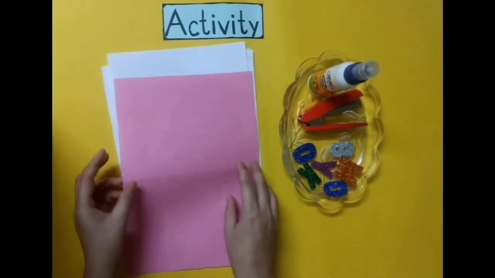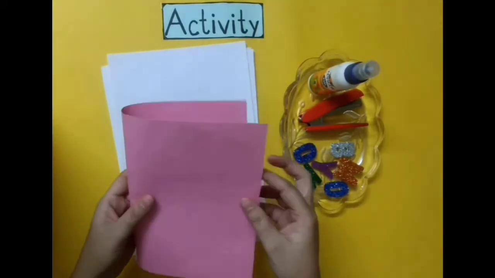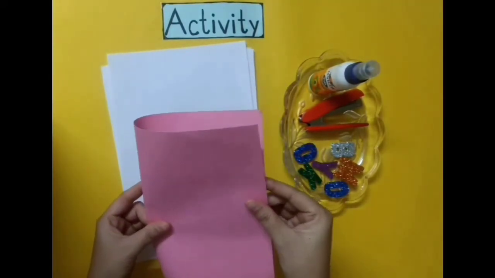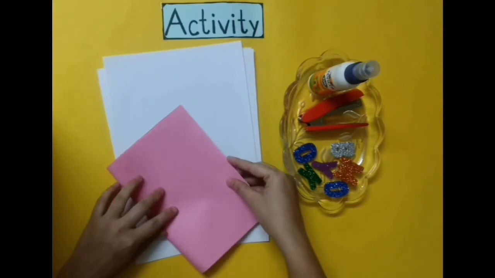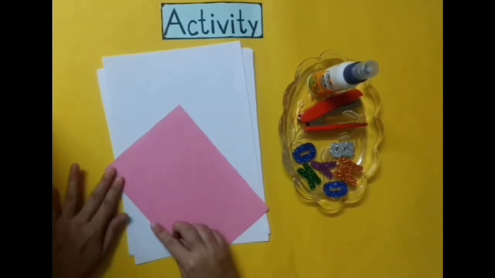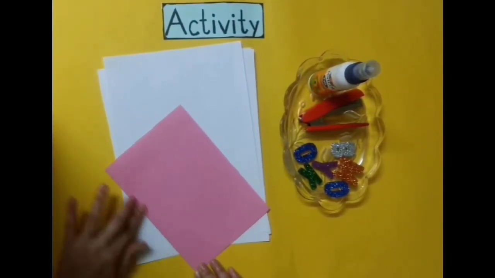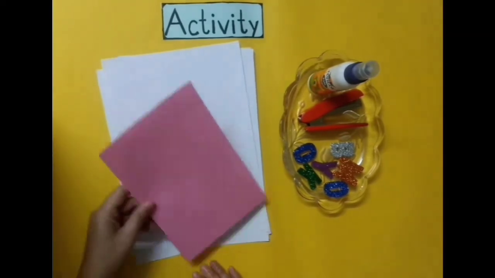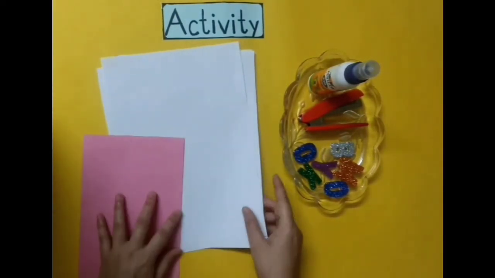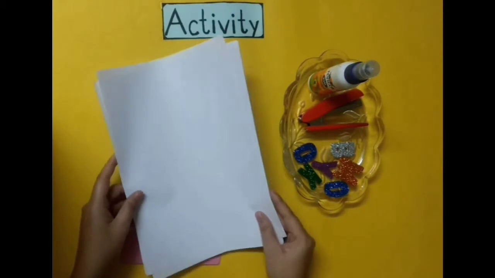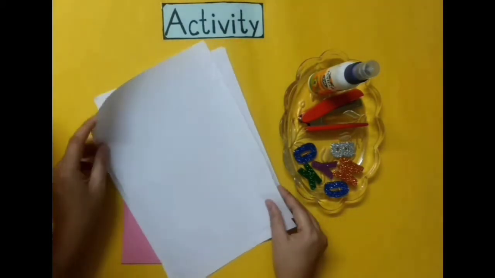First of all, we will fold this chart paper like this into half. In this way, we will fold these white papers also.